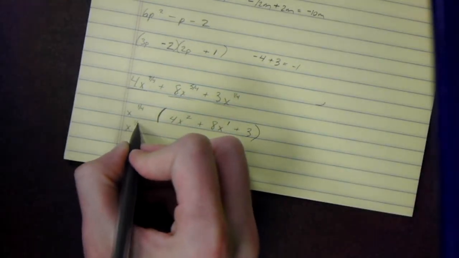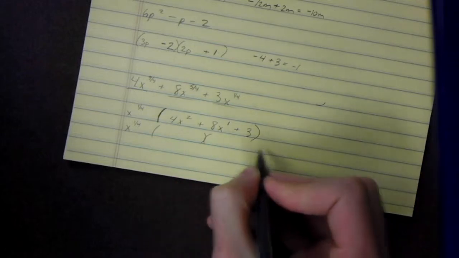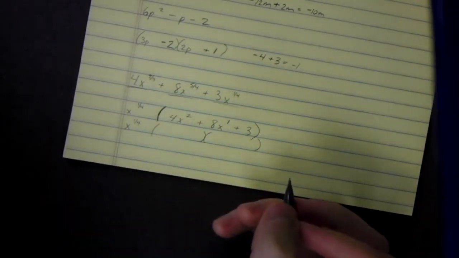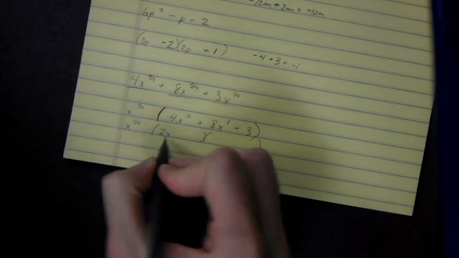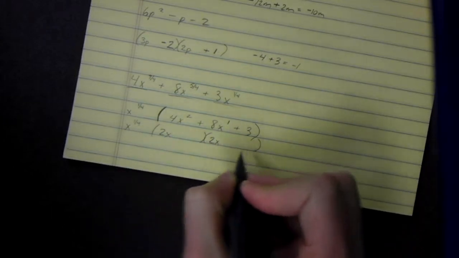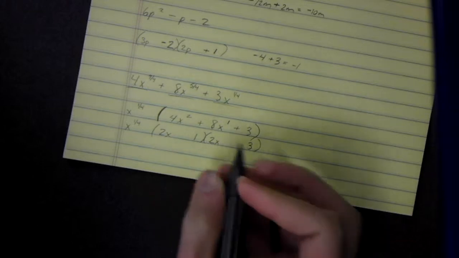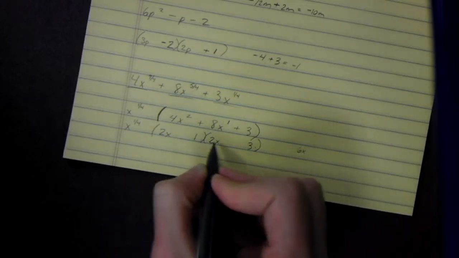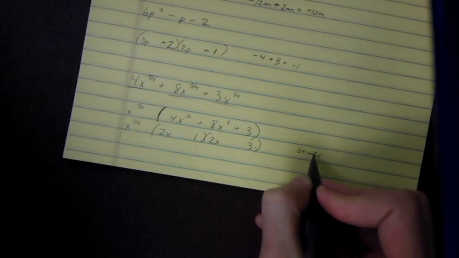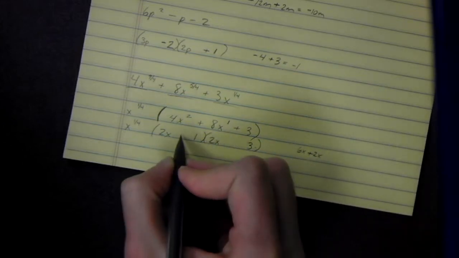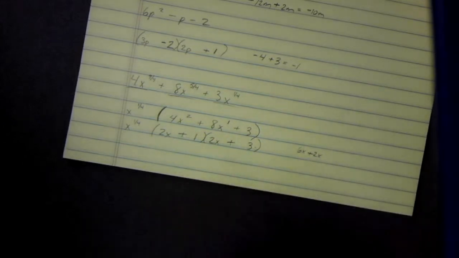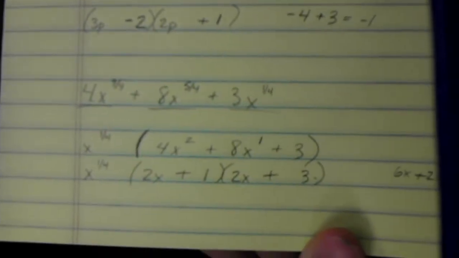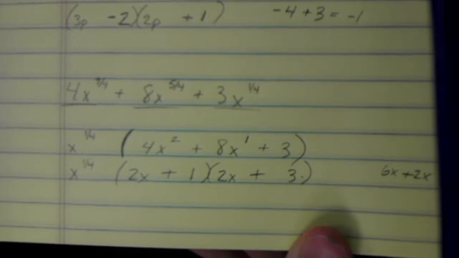And then it looks like what's left over here will probably factor with trial and error. So let's see, let's try 2x and 2x and 3 and 1. So 2 and 3 gives me 6. 1 and 2 gives me 2. If I add that together, I'll get the 8 that I have in the middle. Okay, so there's how you work that problem.